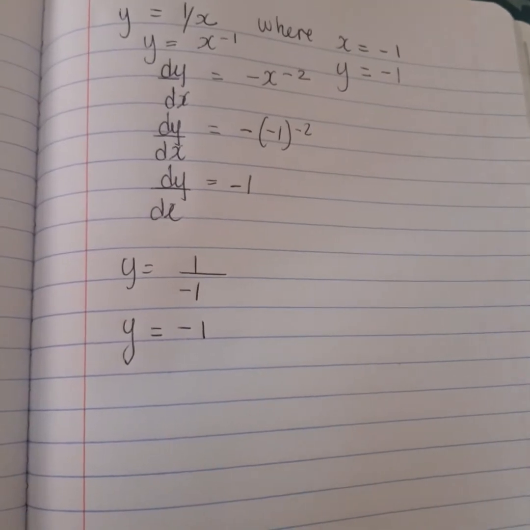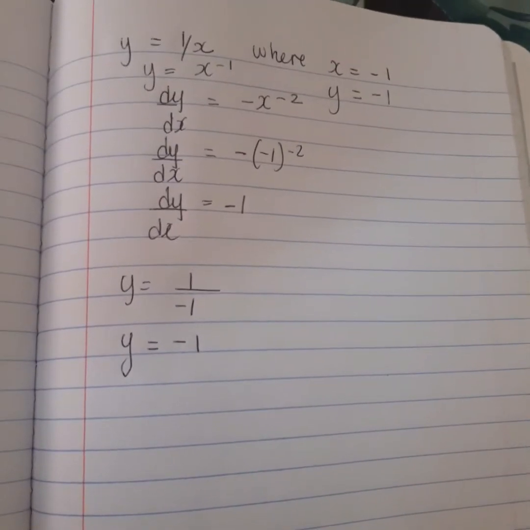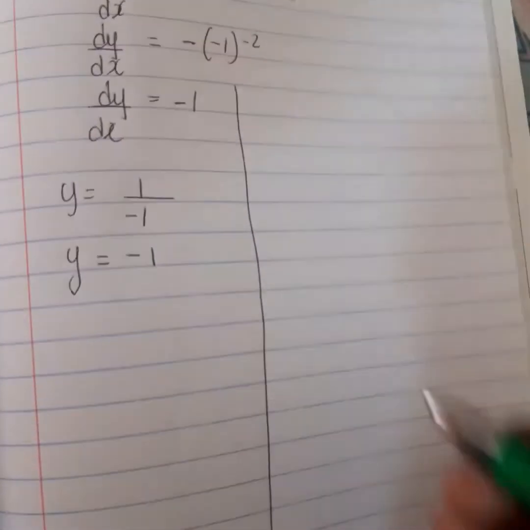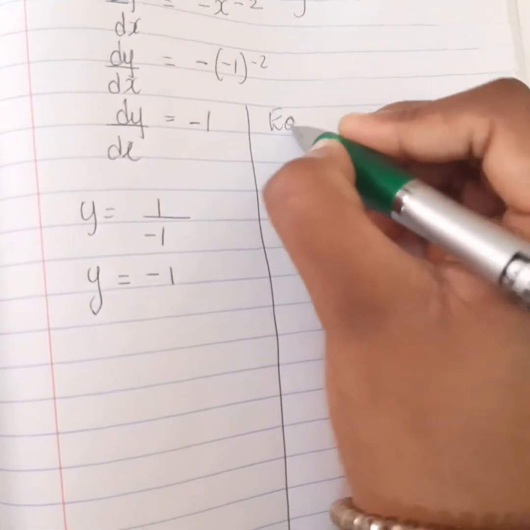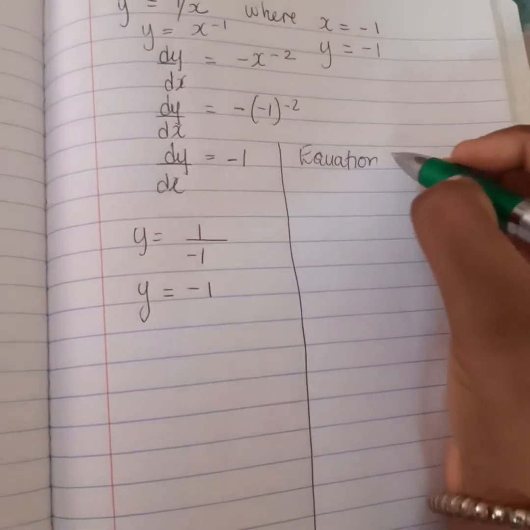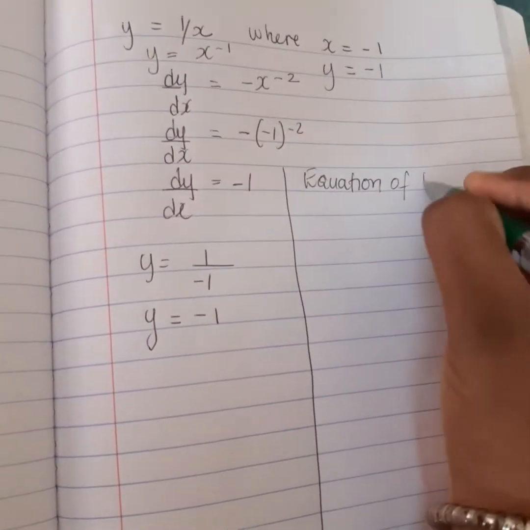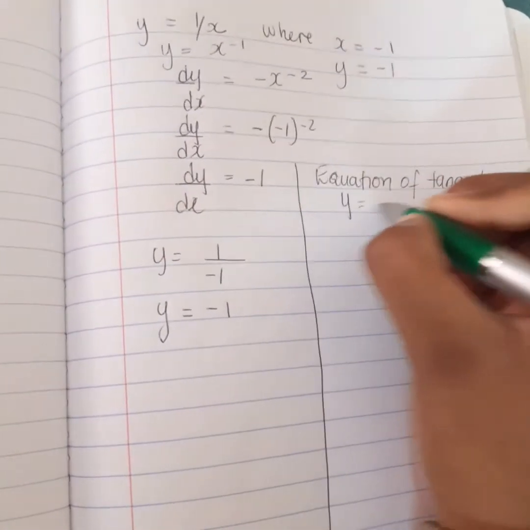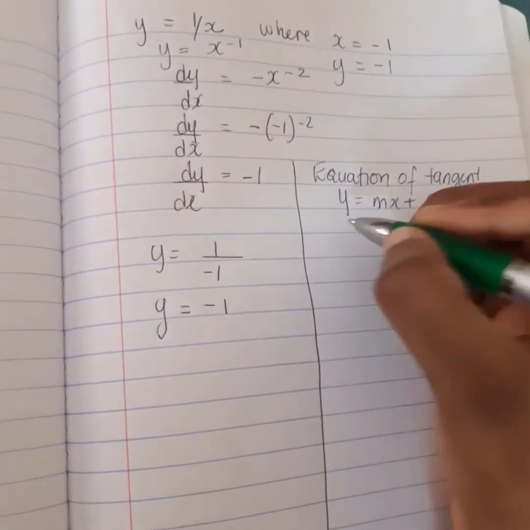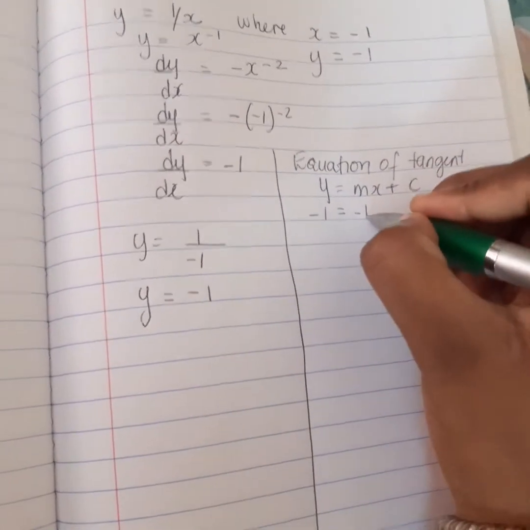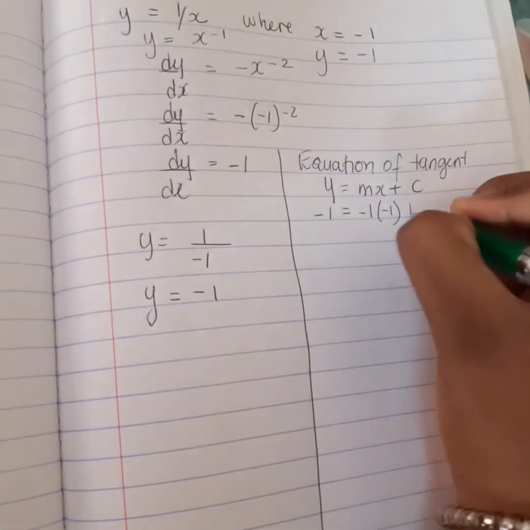So now we're going to find the equation of our tangent. We know that it should be in the form y is equal to mx plus c, or y value is minus 1, our gradient there is minus 1, our x value minus 1 plus c.